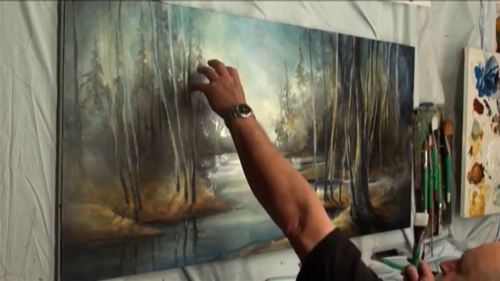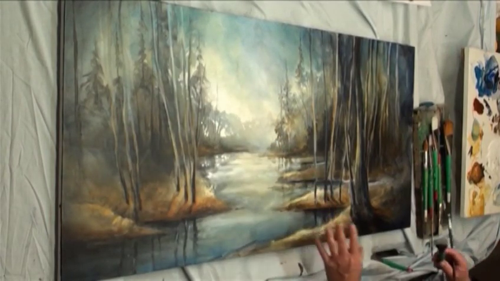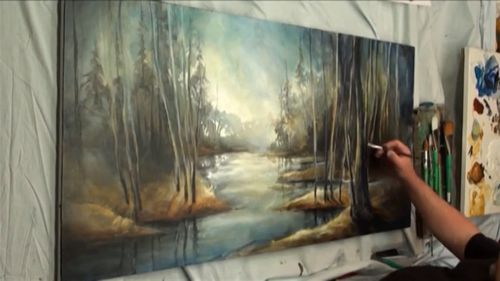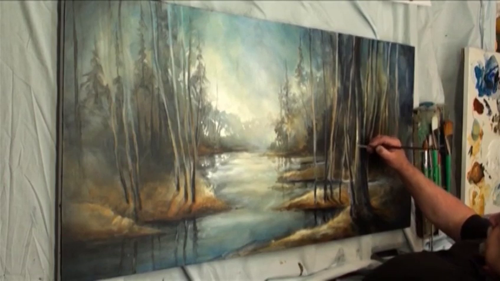Light comes in from our light source, starts hitting here on the land. Okay, I want to do the same thing. There's going to be little sections of light, especially this large one here.